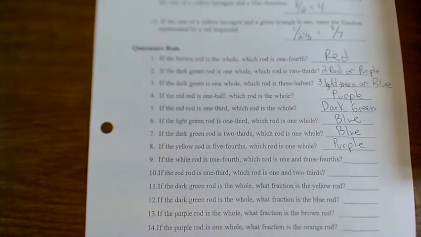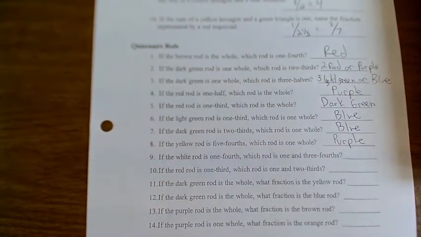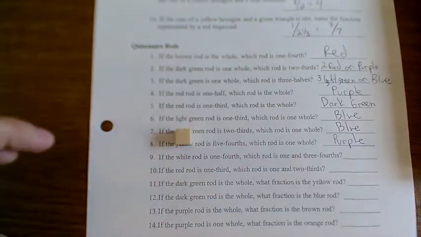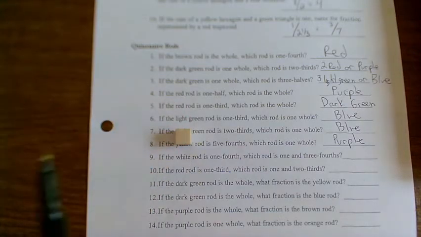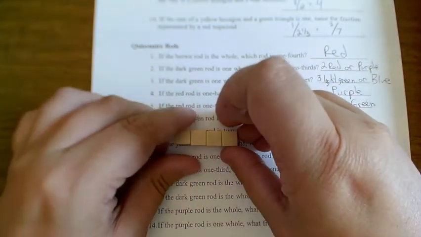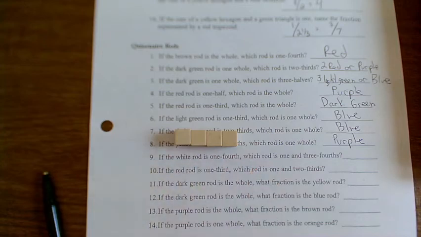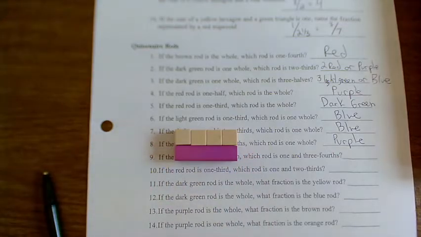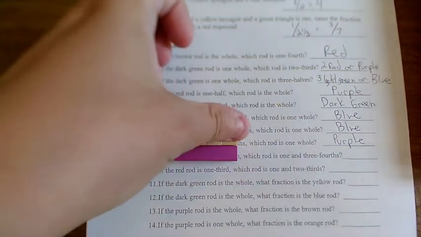Okay. Let's see, if the white rod is 1/4, which rod is 1 3/4? Okay, so if this is 1/4, this would be like 2/4, 3/4, 4/4. So that's a whole. I don't have any more whites, unfortunately, so let me just do this. So that would be the whole. And then we need 3/4.